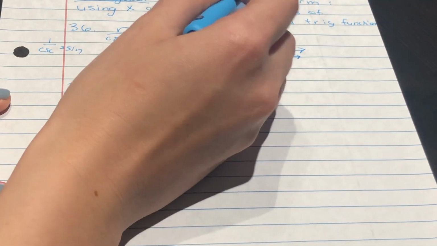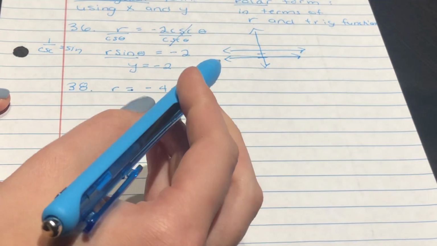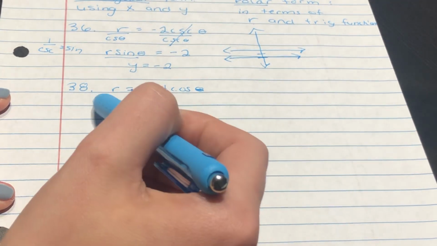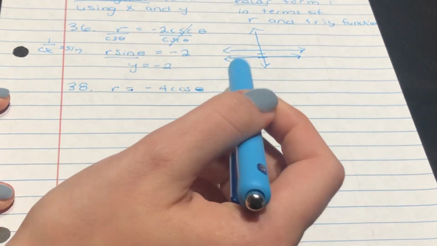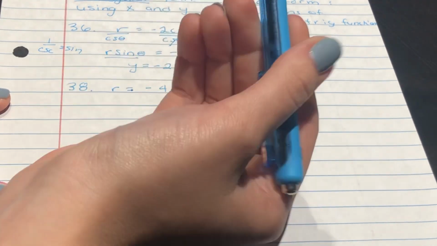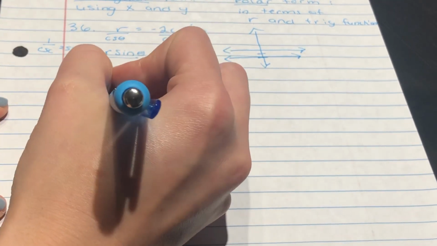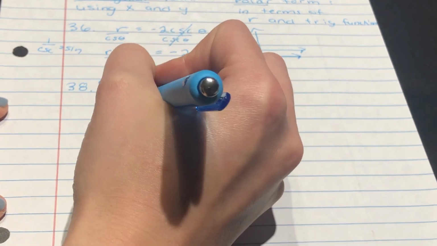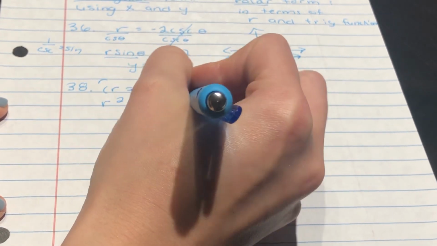If you divide by cosine, you're going to get secant, which won't work out. So what we can do is multiply both sides by r. So over here we'll get r squared, and over here we're going to get -4r cosine theta.